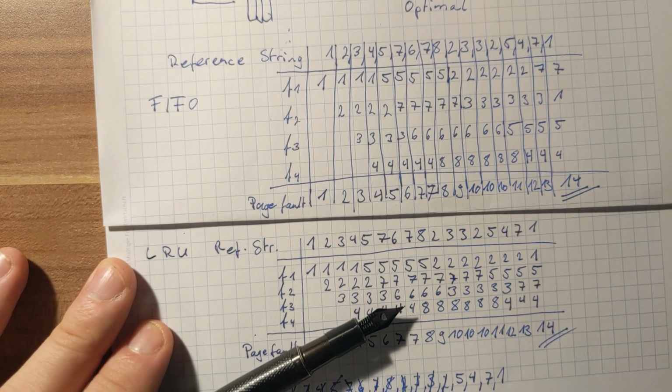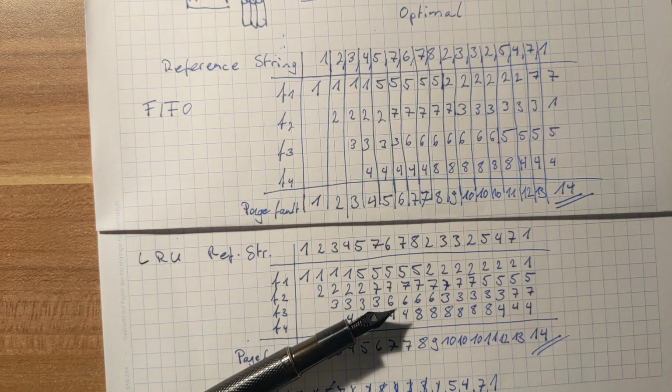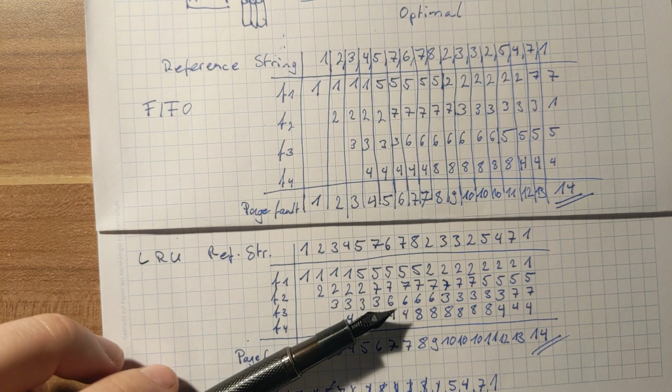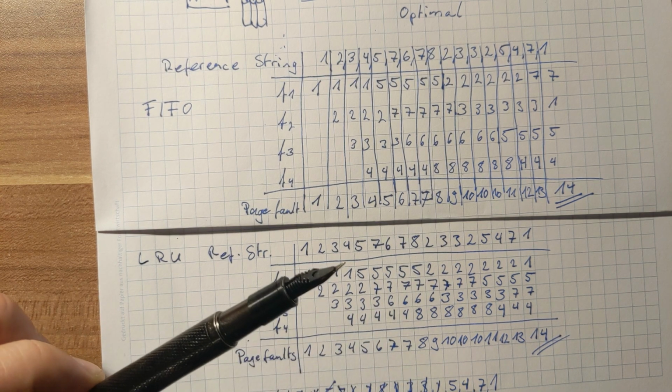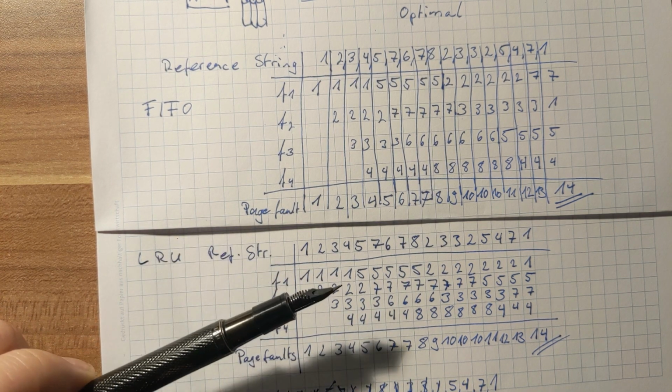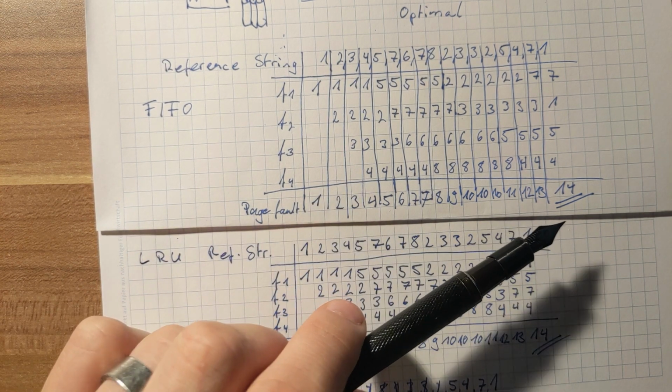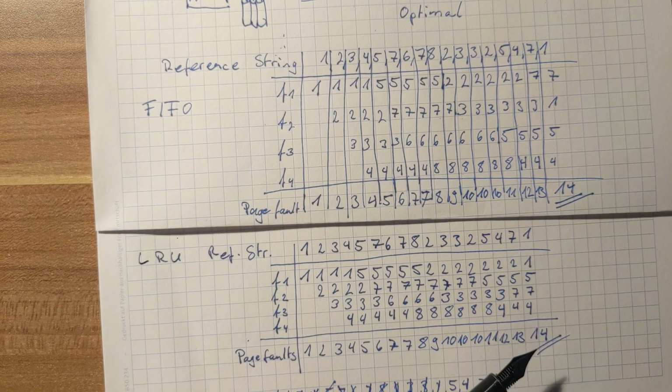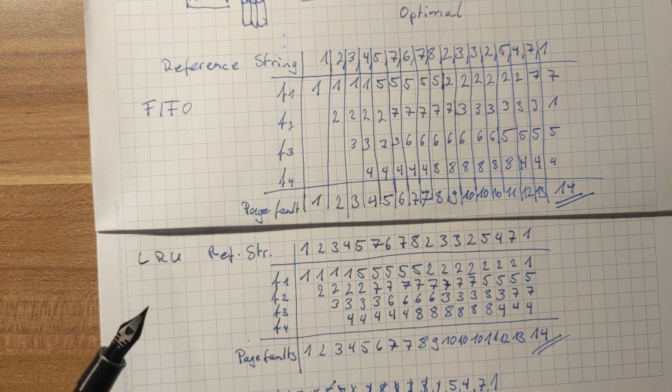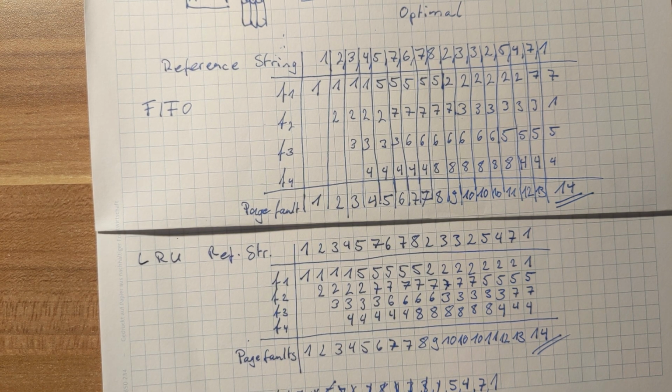So if we are comparing the 2 algorithms, in this case at least, we see that there's no difference. We have 14 page faults for FIFO and 14 page faults for LRU. But that is a rather unusual case.